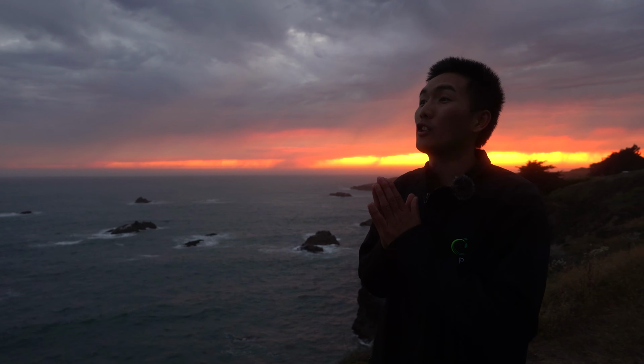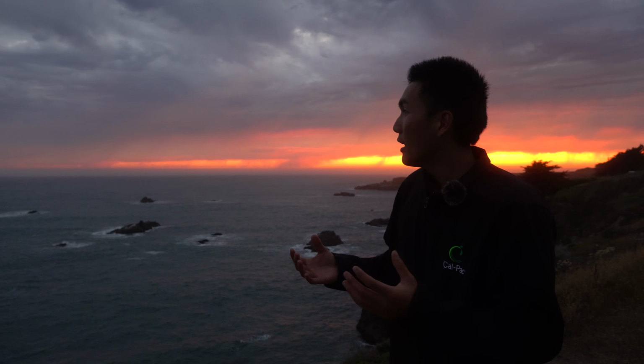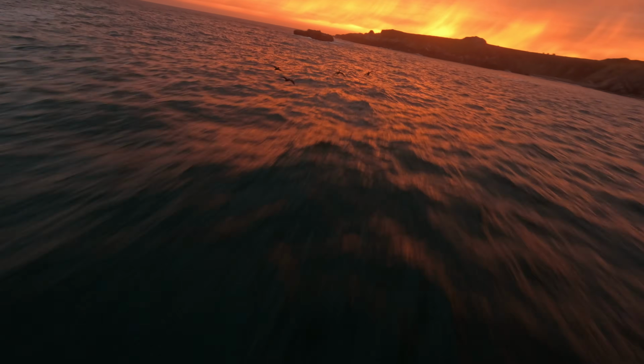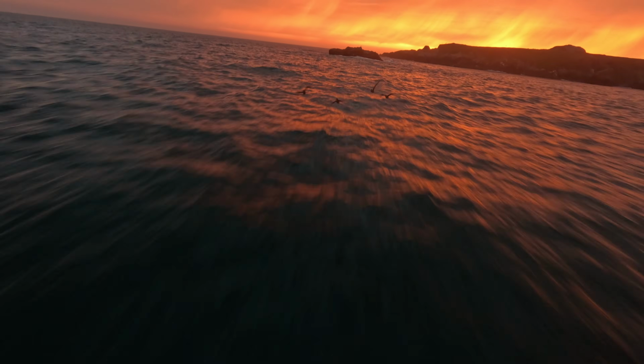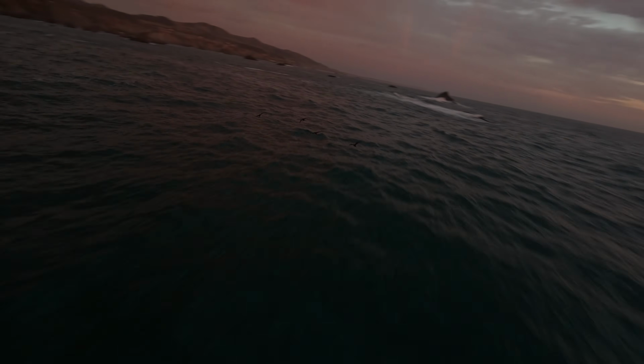And honestly, those shots are gonna turn out so good because I was so close to them and they kept switching directions. At some point they were flying that way, so I was able to get some really sick backlit shots into the pink sunset. They also changed directions going this way, so I was able to get some more contrasty shots.